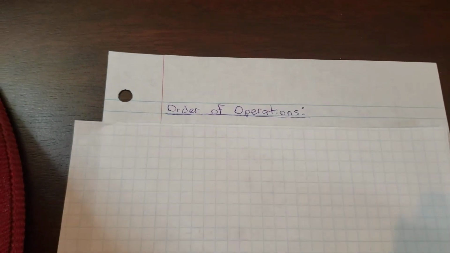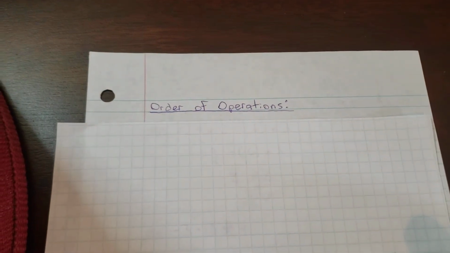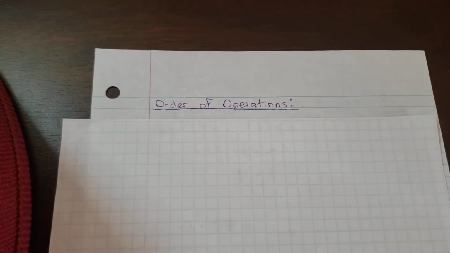My roommate just texted me that no one shall divide by 0. Yeah, you can't do that.